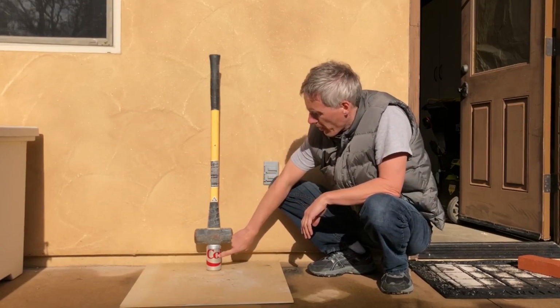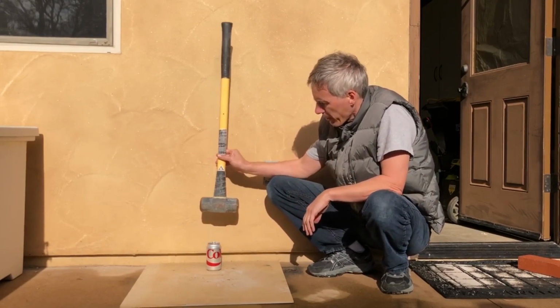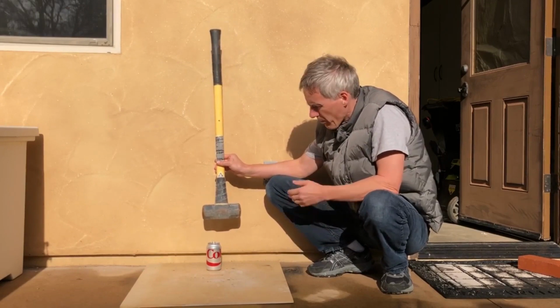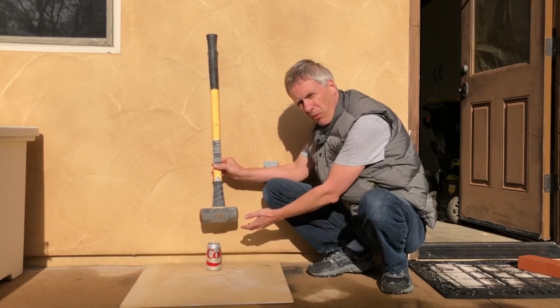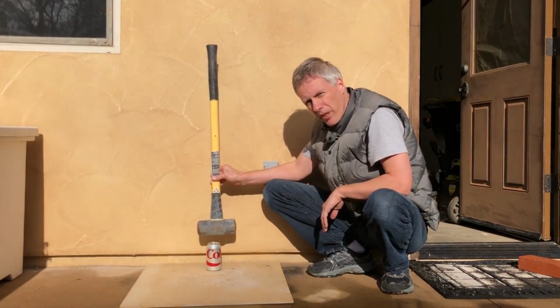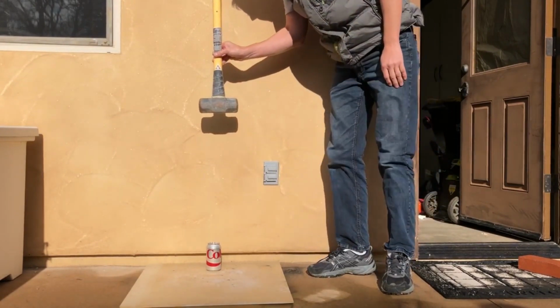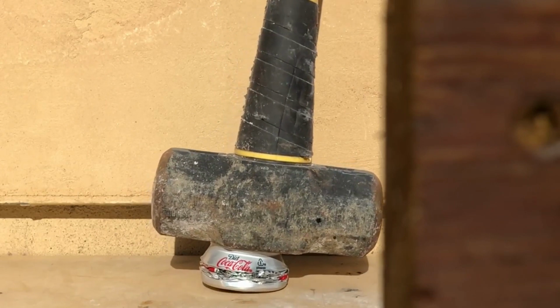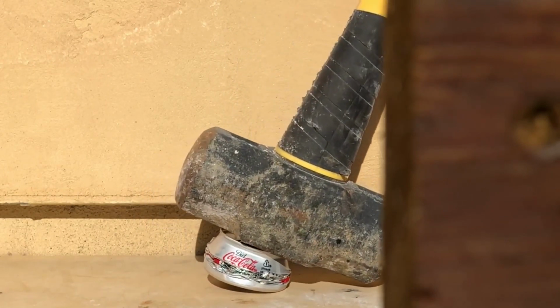This can support 100 pounds. So if I was to drop this and it was to crush the can, that means that the actual force is way more than 100 pounds. So what I'm going to do is I'm going to raise it up about 2 feet, I'm going to drop it, and we'll see what happens. As you can see, the can failed.